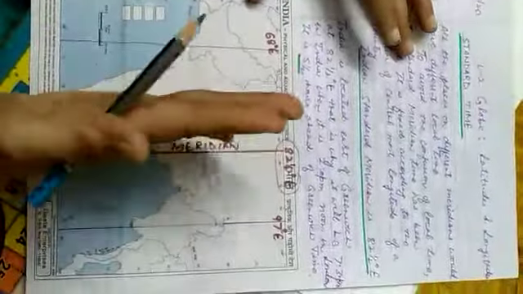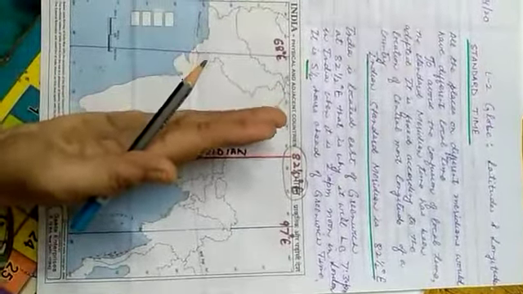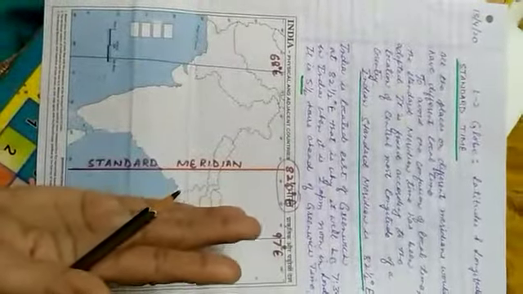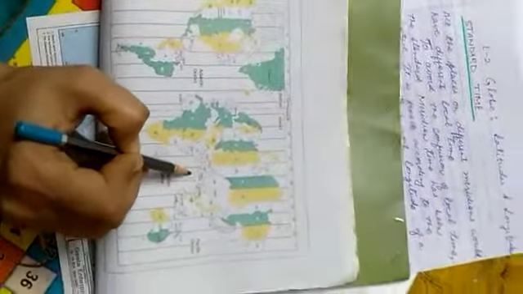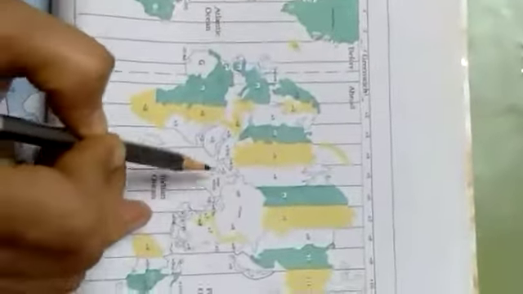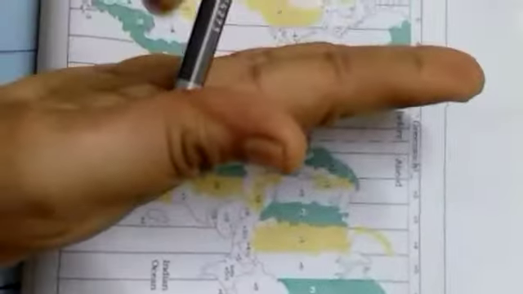As you know, India is located at the east of the Greenwich. Here is India, and it is located at the east of the Greenwich. So as we move towards the east, we gain time. And as we move toward the west, we lose time.